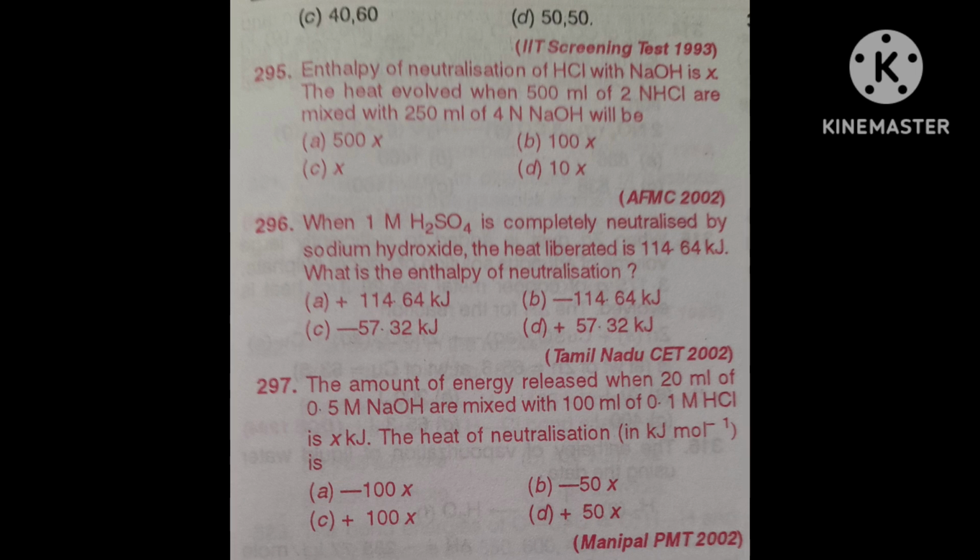Today I will continue from the last class. Last class I was discussing numericals asked in medical and engineering competitive examinations, and all questions are based on chemical thermodynamics. Now I will continue. Question. Now I am reading.